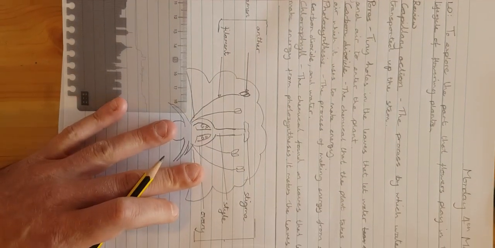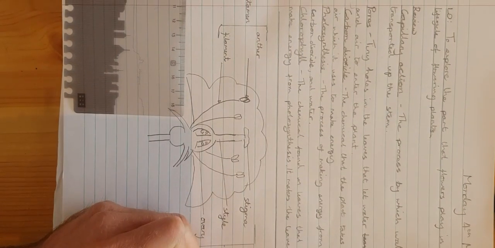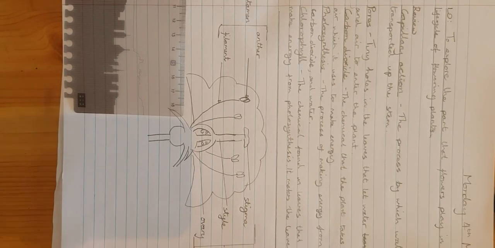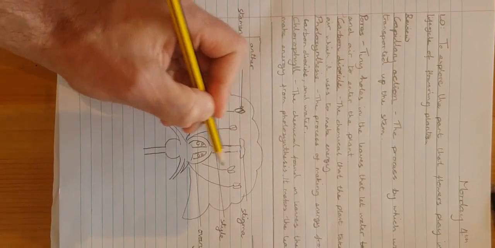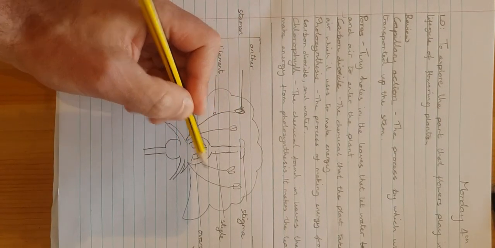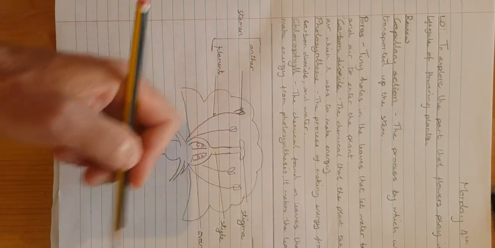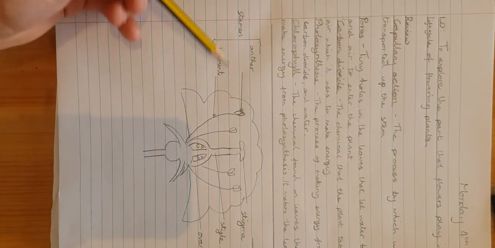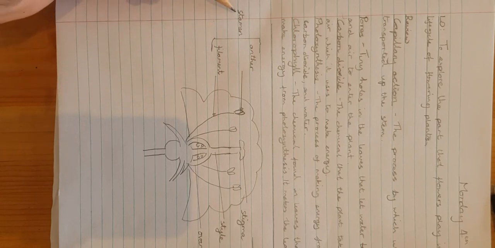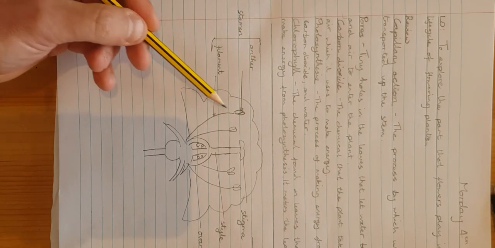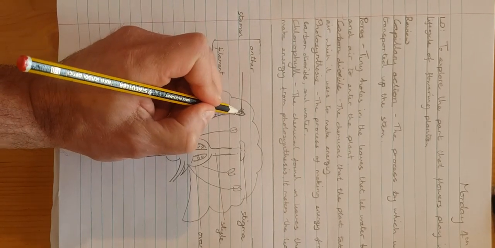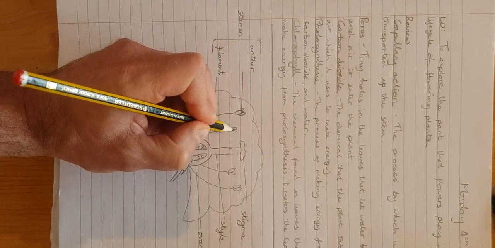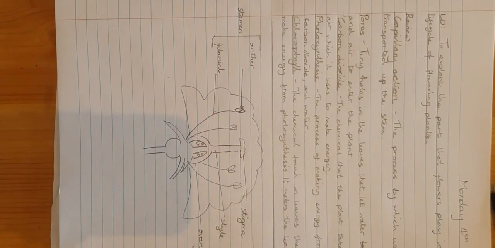Can you see that? Carpel. So we have the female reproductive organs in the middle, called the carpel, which is made up of the stigma, the style, and the ovary. And we've got the male reproduction, which is called the stamen, and that's made of the filament and the anther, and of course, tiny bits of pollen on the end.